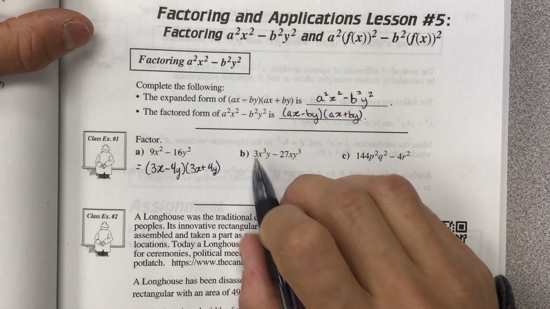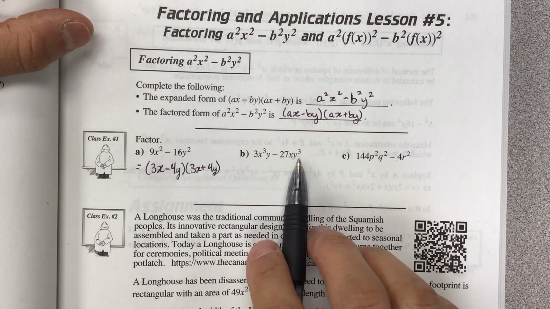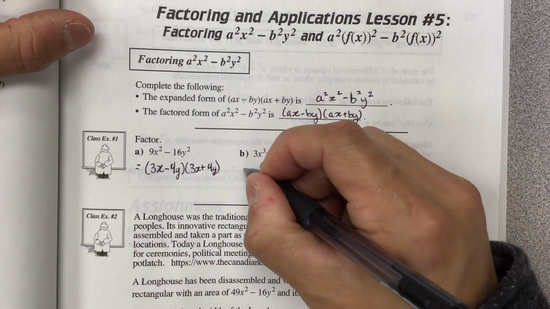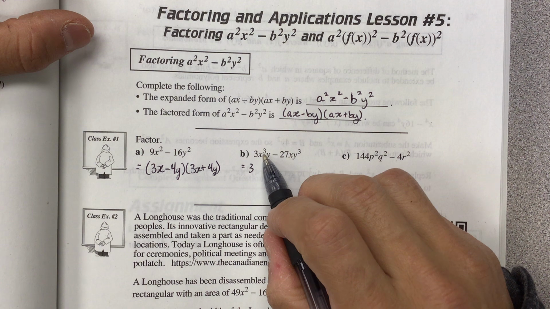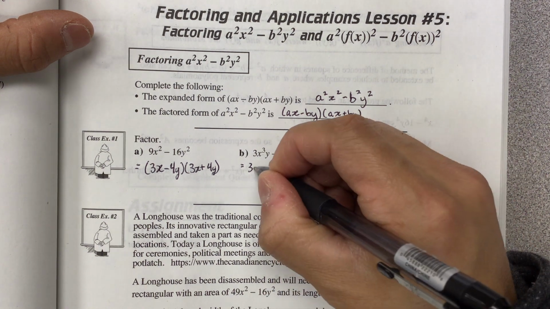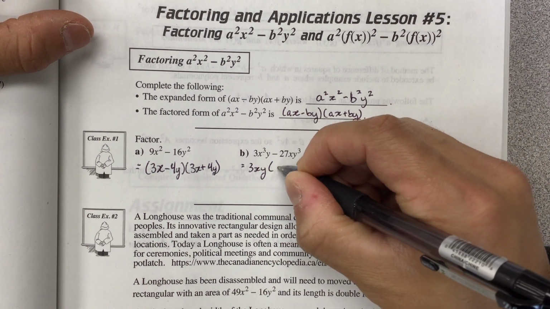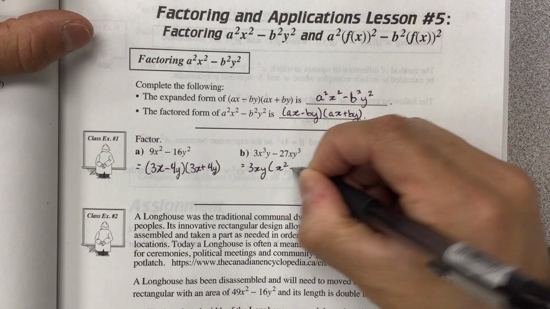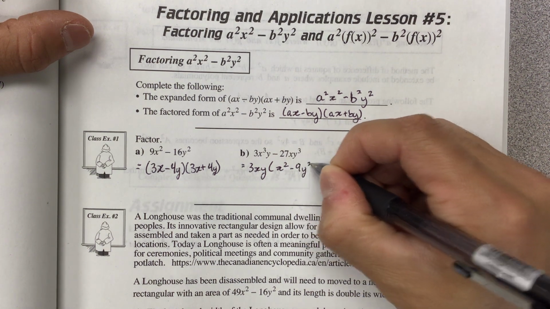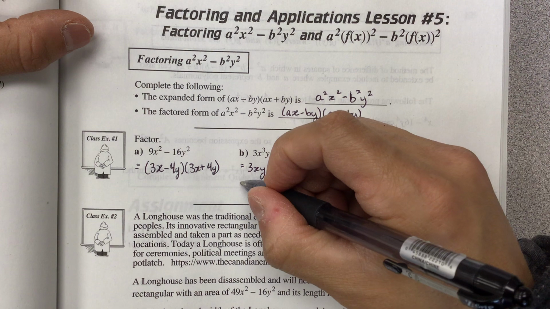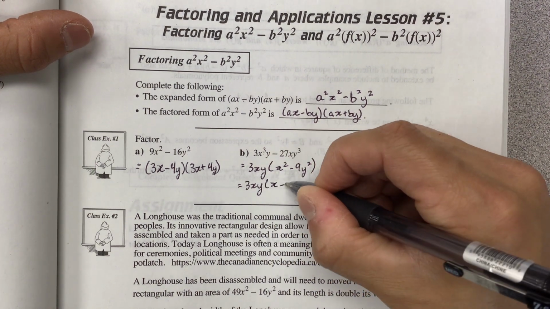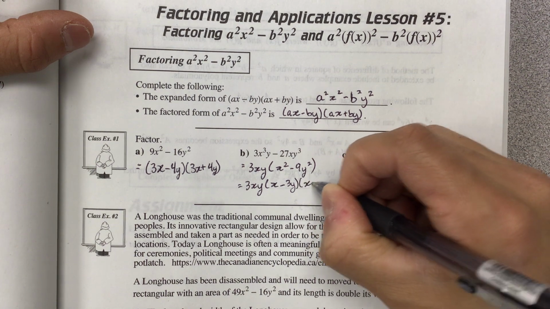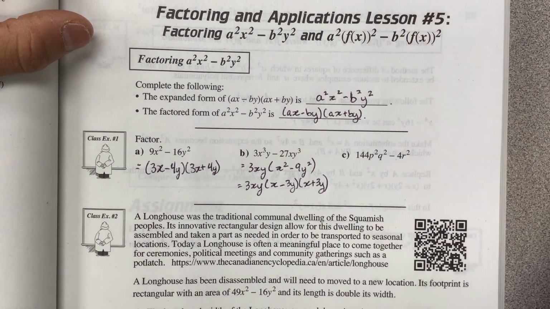Over with this example, there's a term that I can remove first to make it a perfect square. So first of all, they're both divisible by 3, and they're also both divisible by x and y. So I'll pull out an xy, which would leave me with x squared minus 9y squared. Here's my difference of squares I can use to factor, and this will be x minus 3y, x plus 3y.